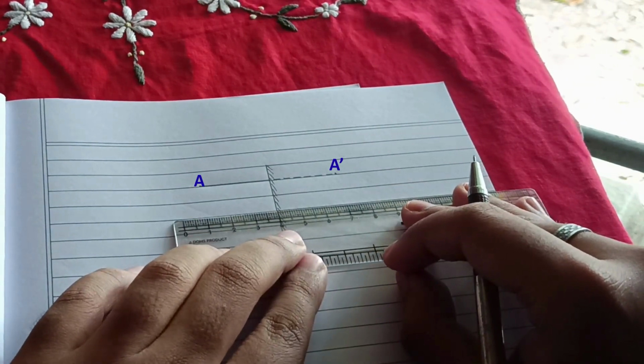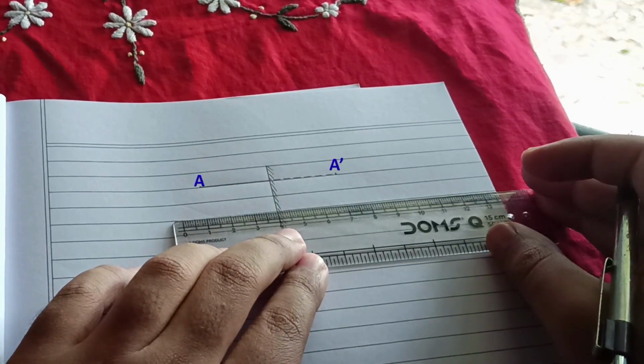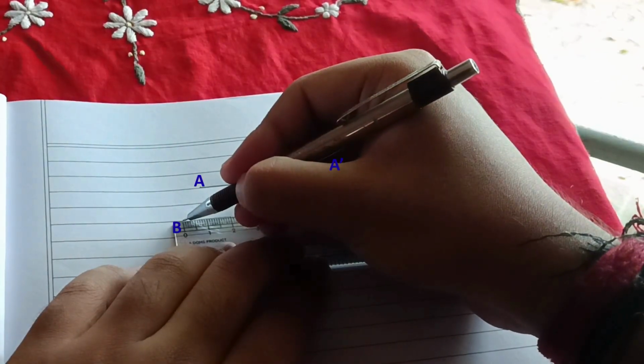Repeat this for points B and B prime, 2 to 3 lines below. This time, let's align the 4 cm mark and dot at 0 cm and 8 cm.